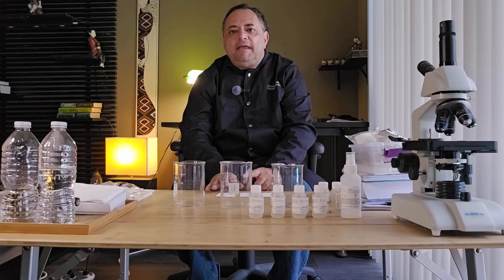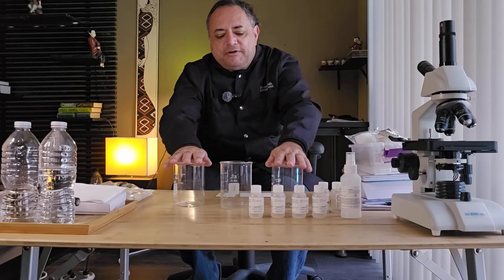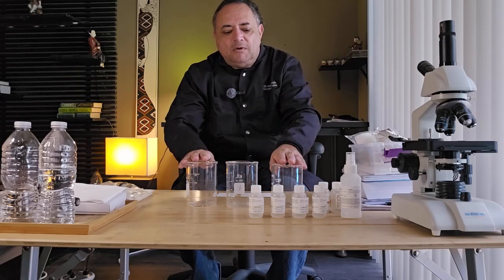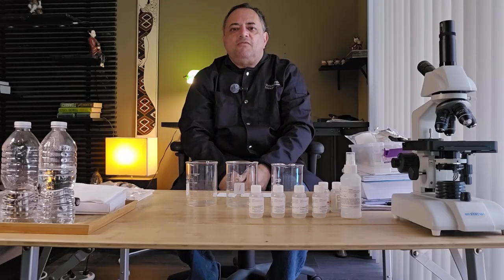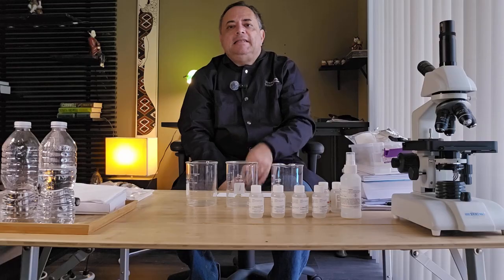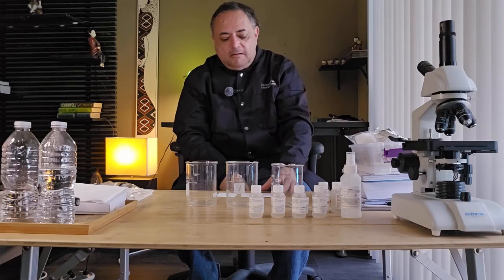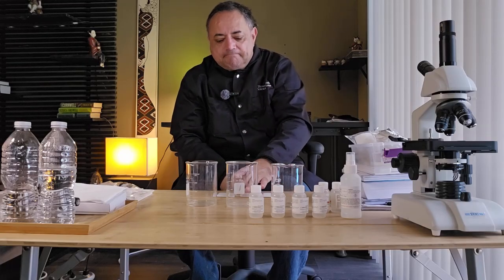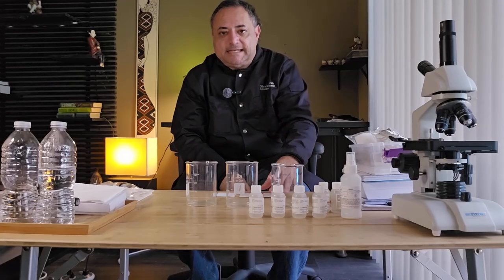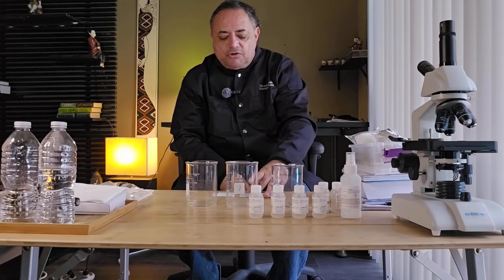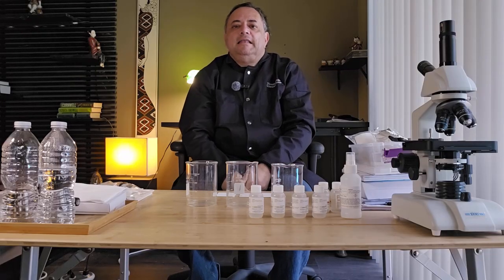I then am going to run them in 3 separate beakers, which will contain my chromatography solvent, and then I will let them dry and stain. So let's get started.